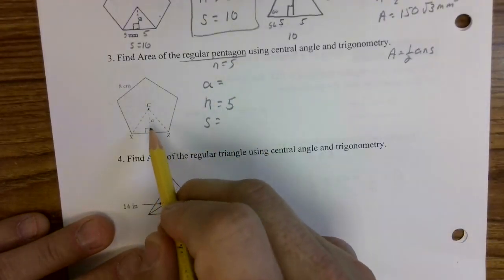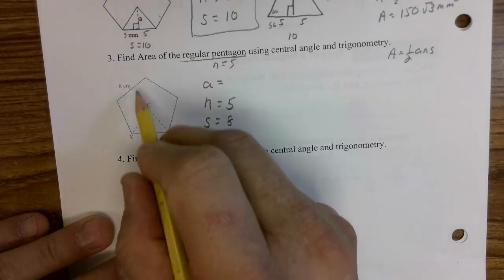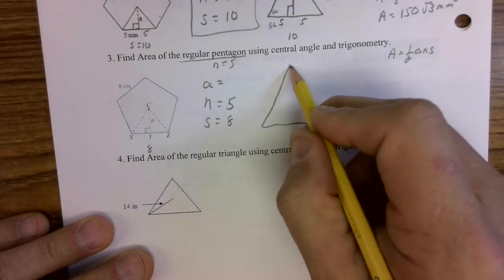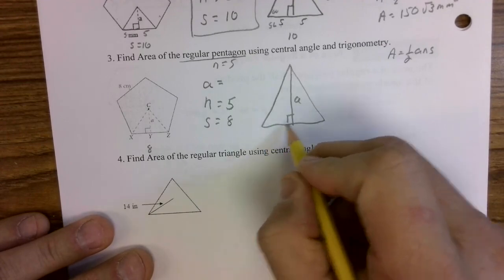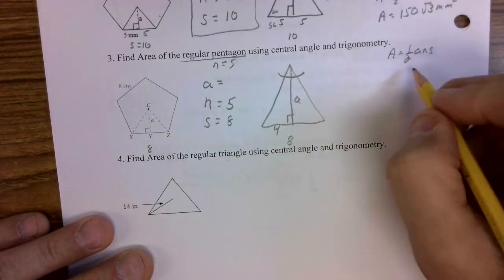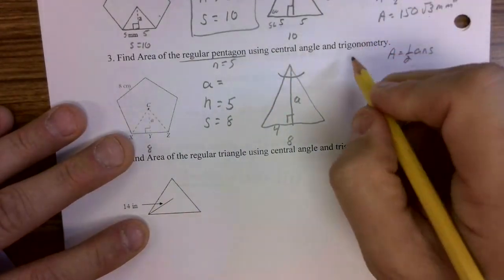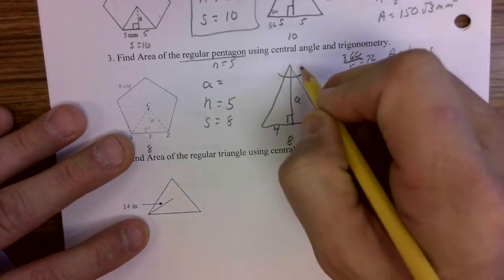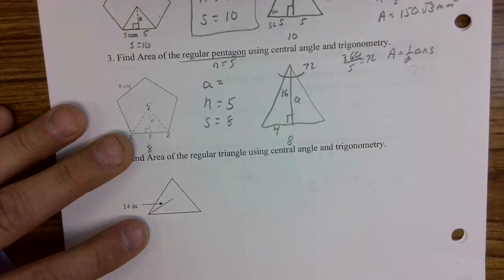So we know our side length is 8 up here. If we draw our triangle, A, we know the side length is 8, the whole thing, so we're going to use half of it as 4. But what is our central angle? 360 divided by 5 is 72. But we only need half, which is 36.